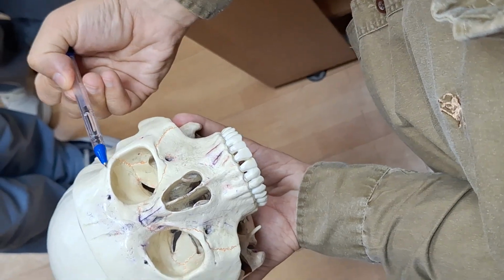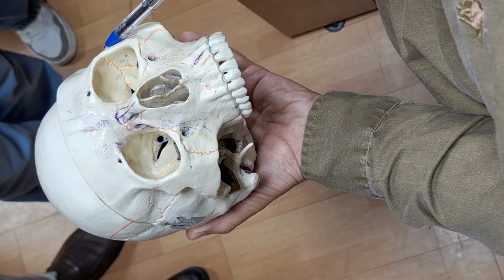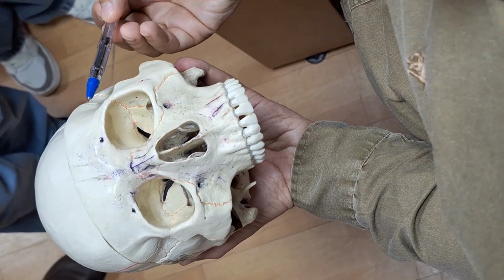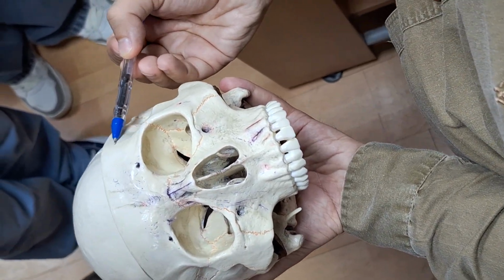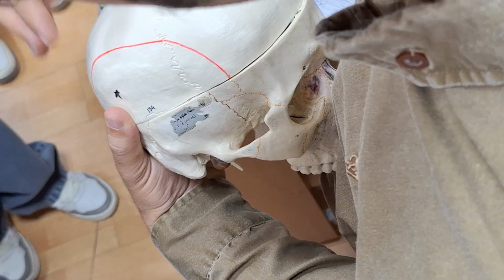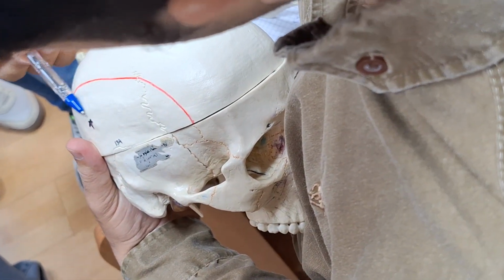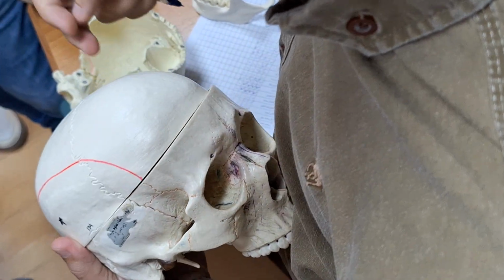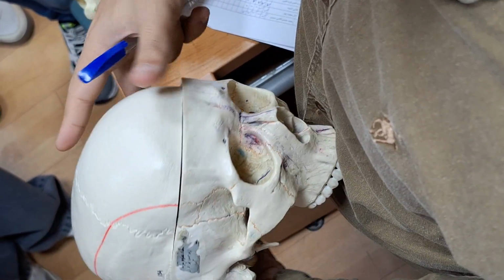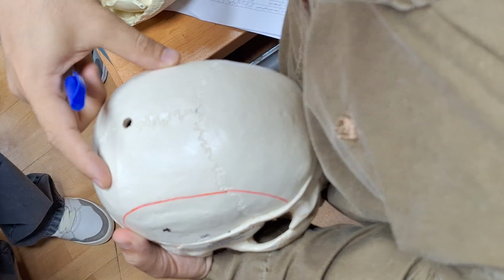Here, zygomatic process of frontal bone which attaches to maxilla. Posterior to the zygomatic process, you can see this line, temporal line, at this area. Also at this area, you can see the temporal line, which arrives at the parietal bone. In the parietal bone, it makes superior and inferior temporal lines at this area. Another part, when we arrive at the parietal bone, at this area, I see parietal tubers.